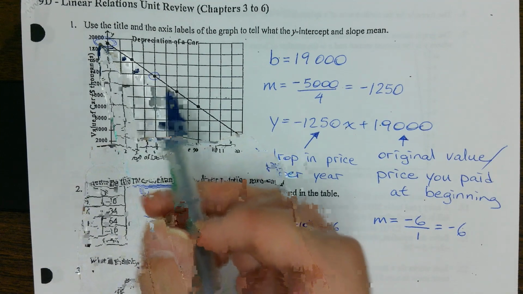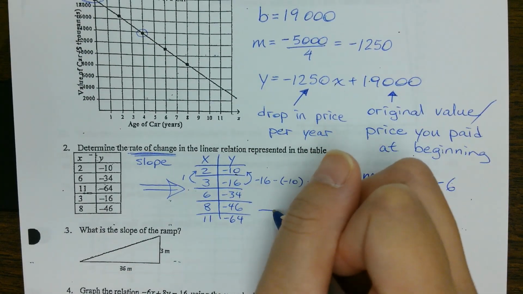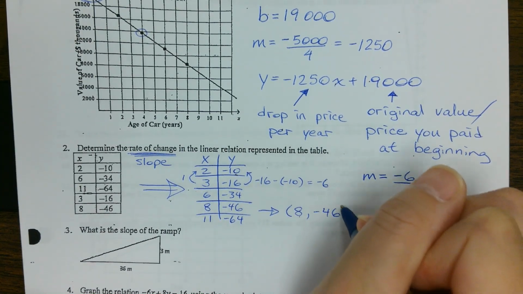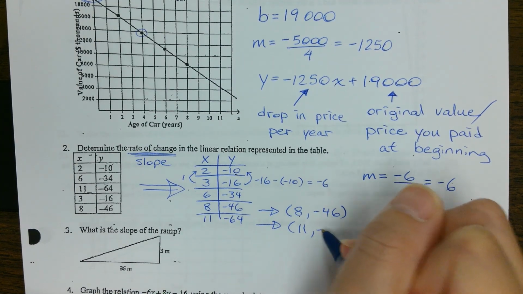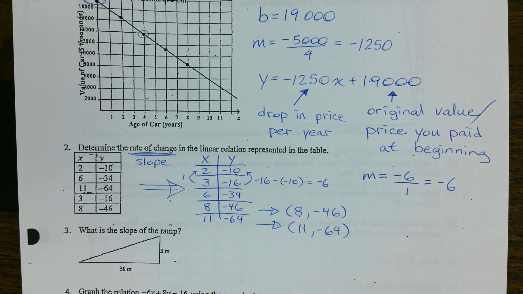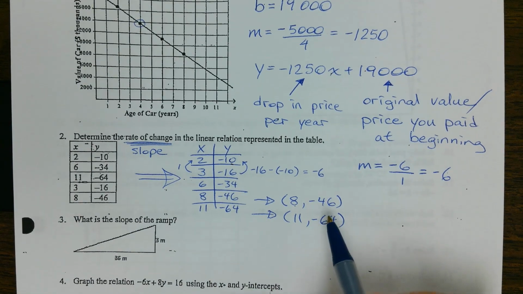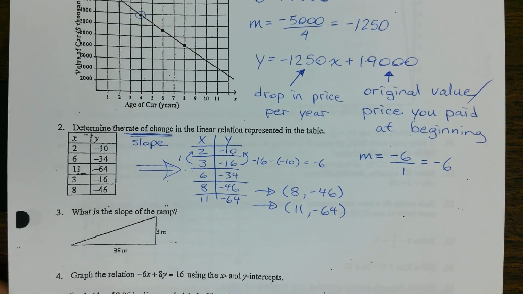But to find a slope, all I need is 2 points. So I could have just said, given this point and this point, use the slope formula to find the slope. And if you do that, you'll also get negative 6. So 2 different ways you could have done it.